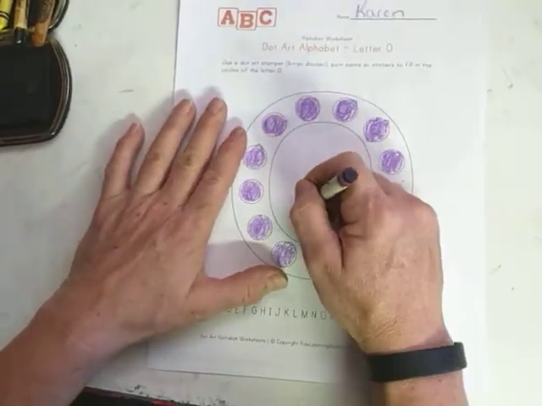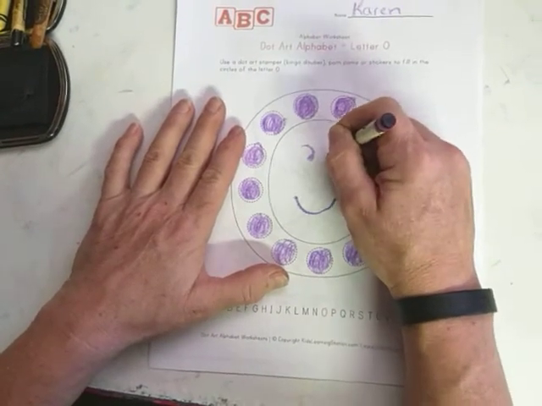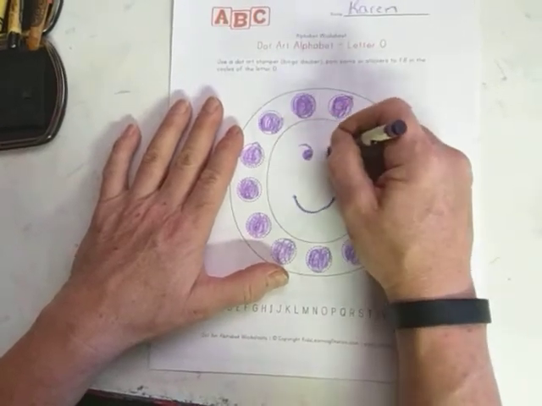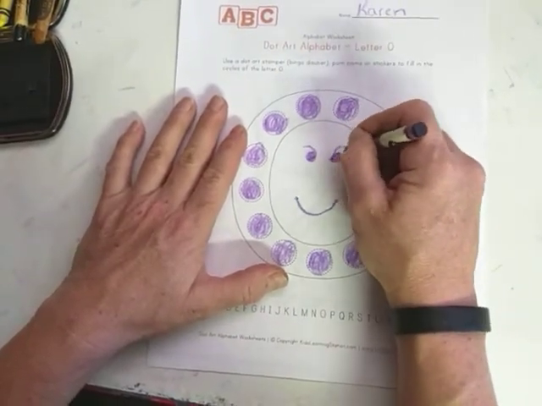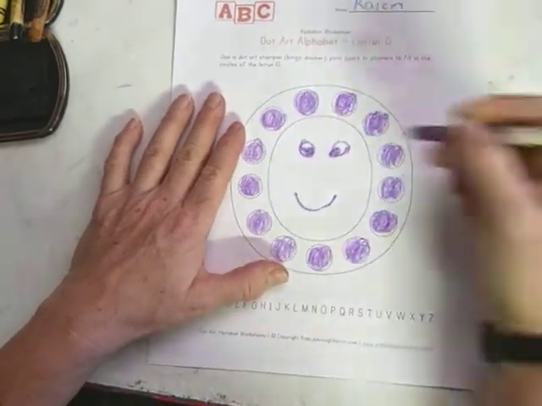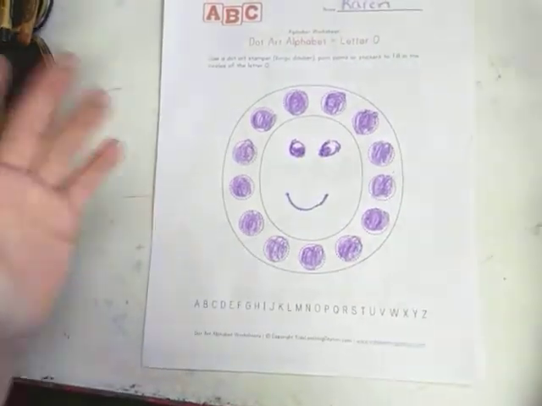Okay, I think our O. Oh, he's looking kind of mean. I didn't mean to look so mean. Okay, I'm not great at eyes. We all know I don't draw too well. I do paper plate crafts, for goodness sake.